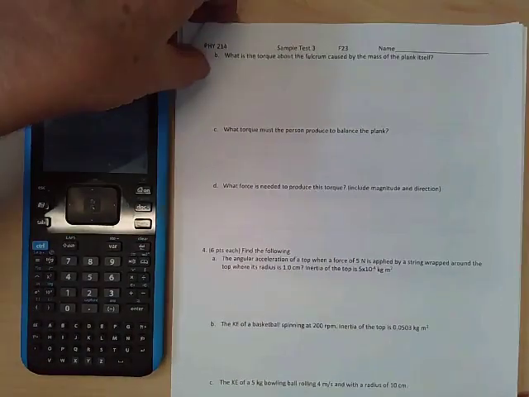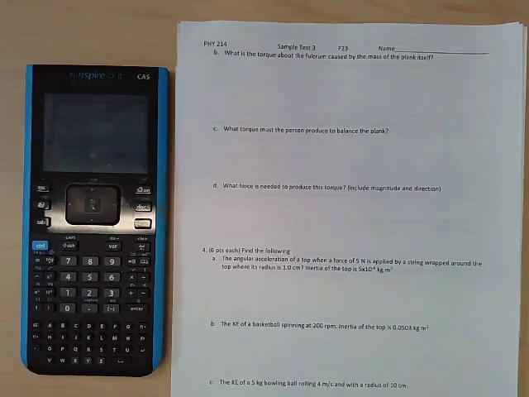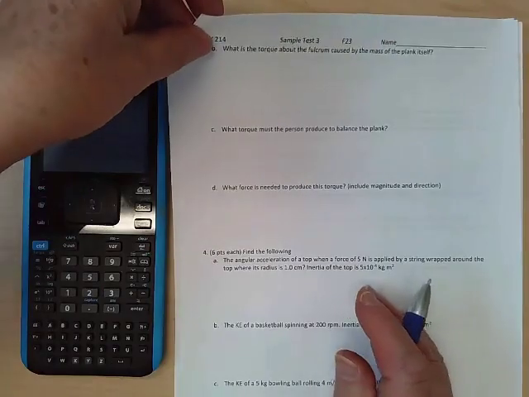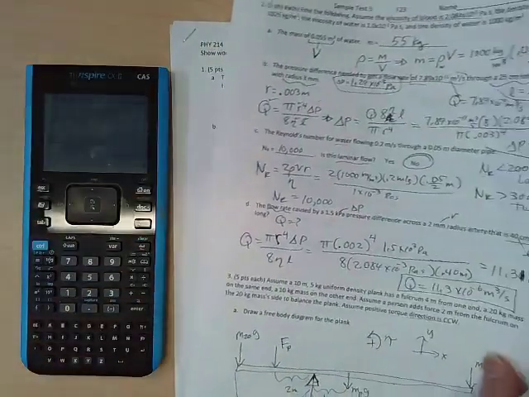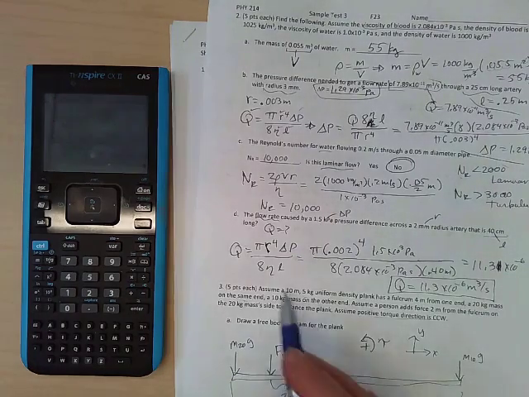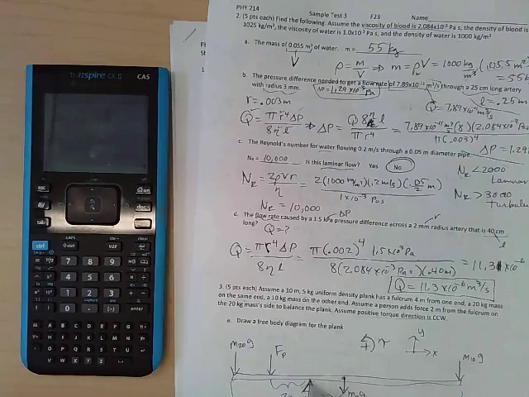Okay, so I'm going to wish I could see both sides probably. Part B, what is the torque about the fulcrum caused by the plank itself? All right, so the plank itself has this mg, mass of the plank times g, and since it's uniform, we're going to say it's operating right at the center. And so remember, torque is force times moment arm times sine of theta.